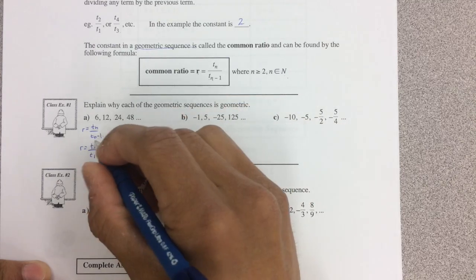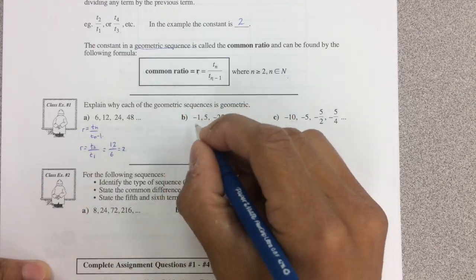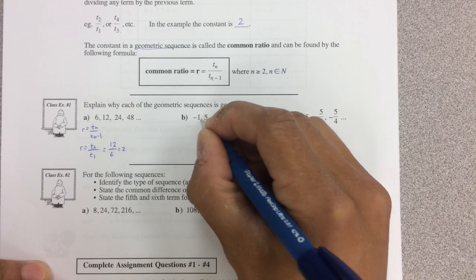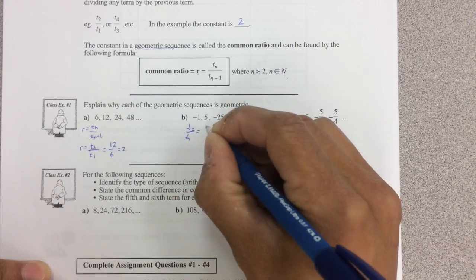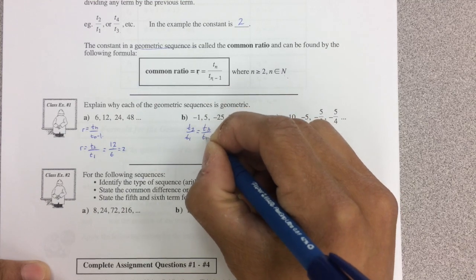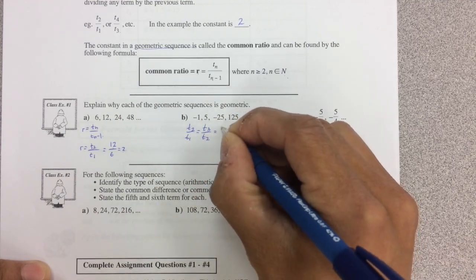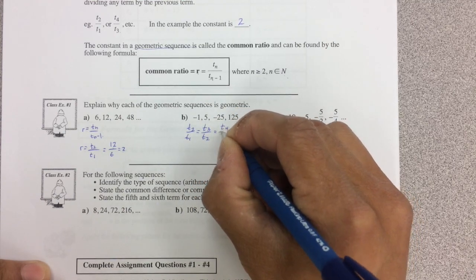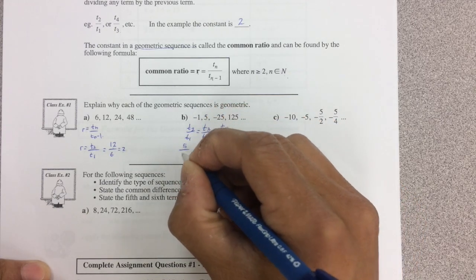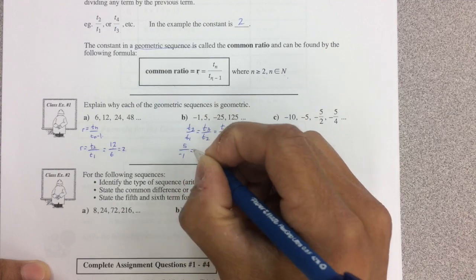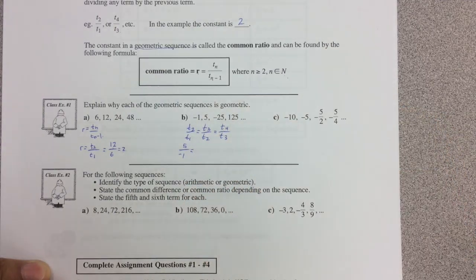Same thing over here, I'll plug it into the same formula, but this time I'm going to show you that term 2 divided by term 1 is equal to term 3 divided by term 2, which is equal to term 4 divided by term 3. So 5 divided by negative 1 is equal to negative 5.